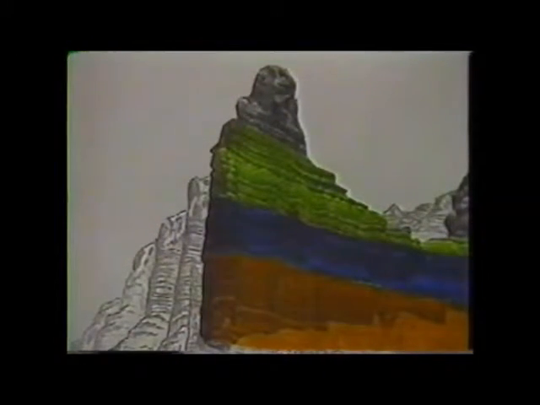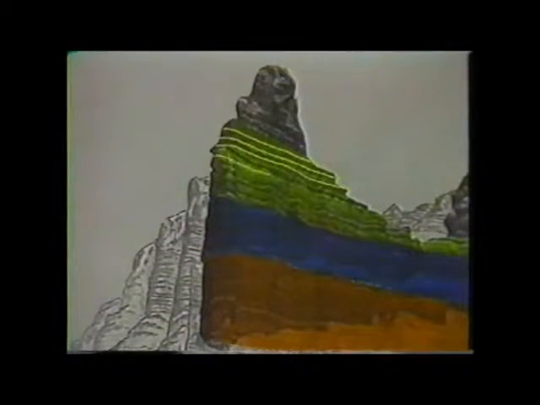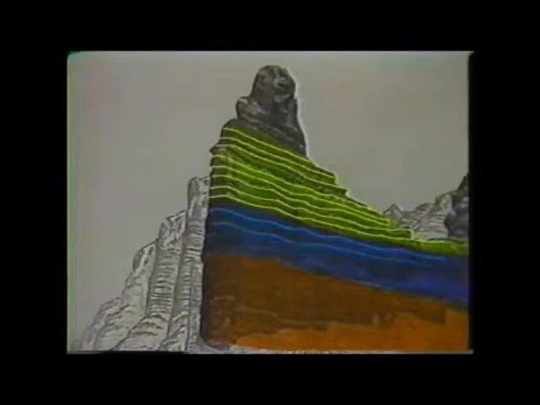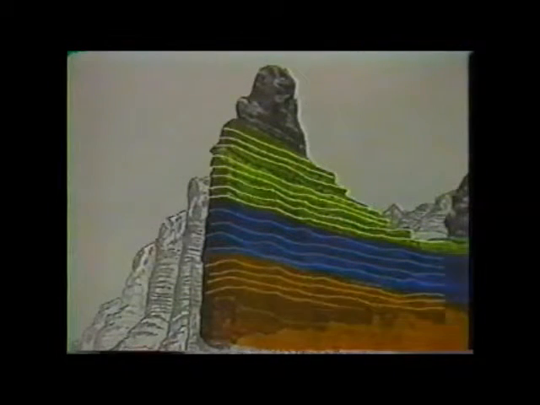Look at this cliff face. You can see it is divided into banks. The bank of sandstone has been coloured yellow, the bank of clay blue, and the limestone coloured orange. Each bank is subdivided into strata. These horizontal lines are strata.